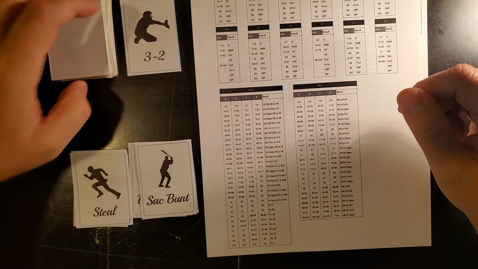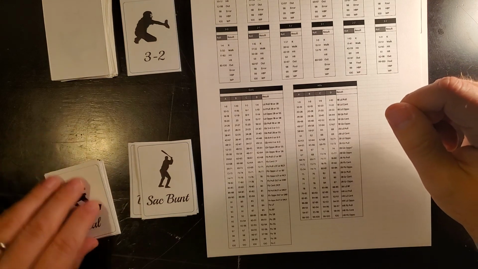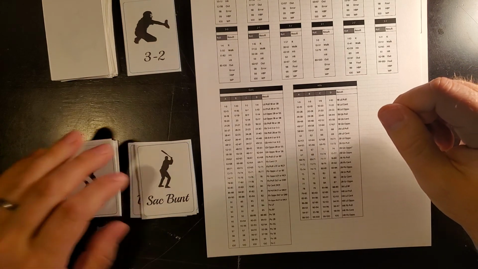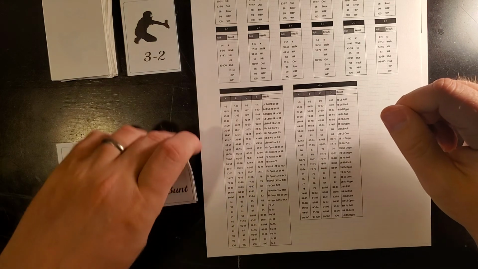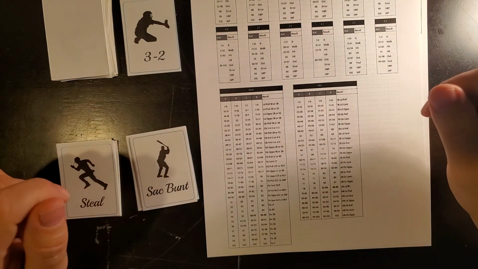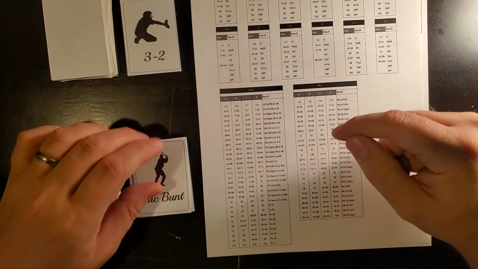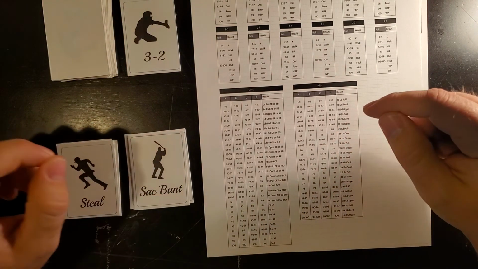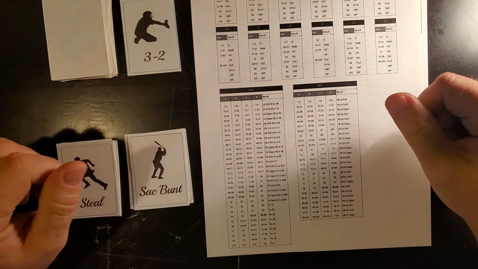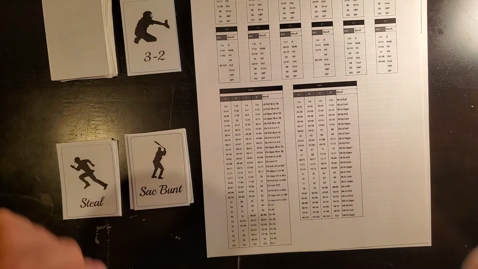I have two full sets of these manager cards. So if you wanted to play head-to-head with someone, you could, and each of you would have a card set. It's good to just declare your intention, putting down what you intend to do, so that everybody's clear about what is going to happen with the play.